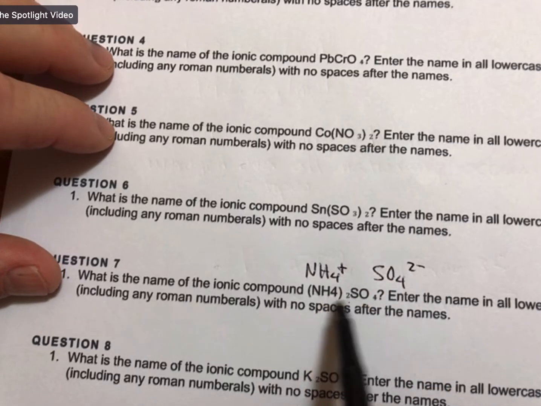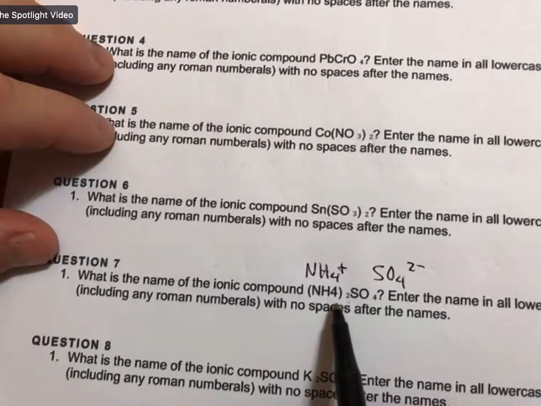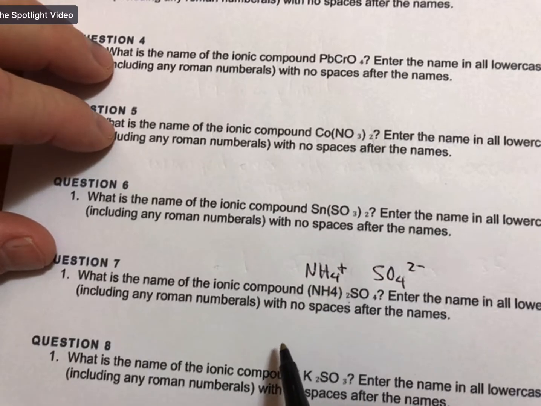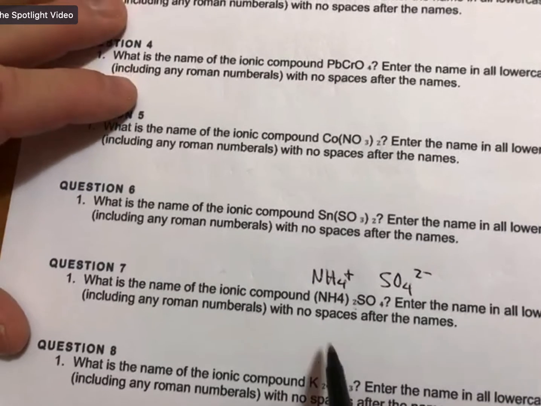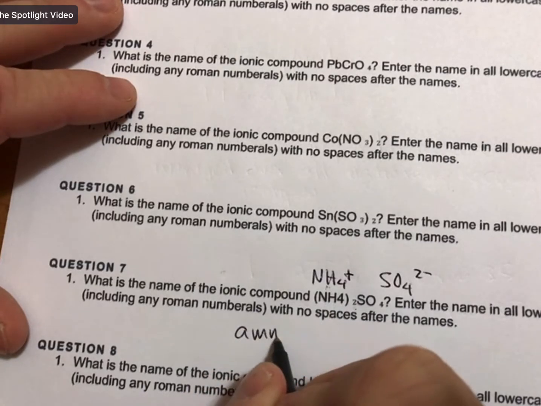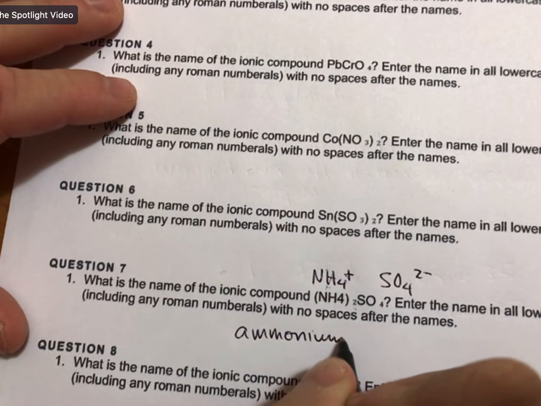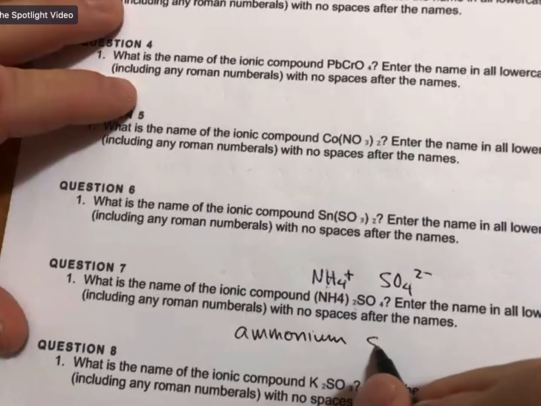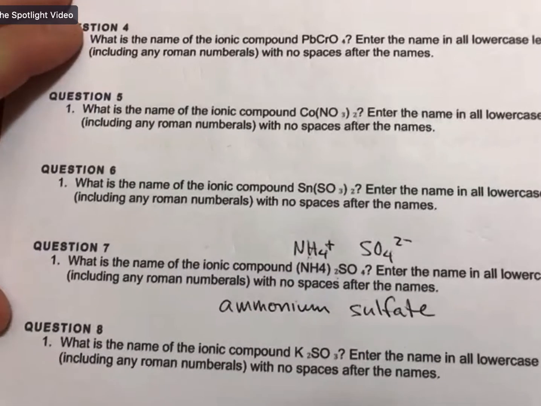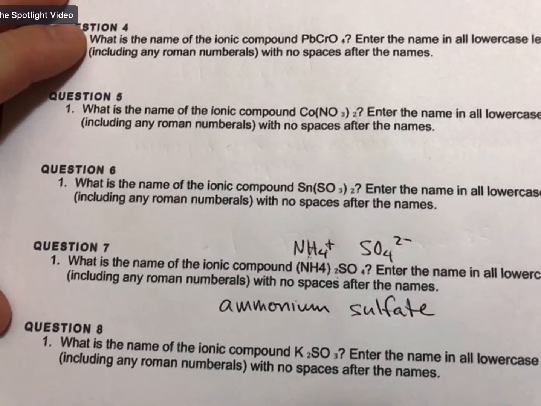And again, these are what we call formula units, meaning they're the simplest way to write the formula that cancels the charge. Okay, so then I know from my list that this is ammonium, and this is sulfate. So the name of that would just be ammonium sulfate. And the rest of them are similar.